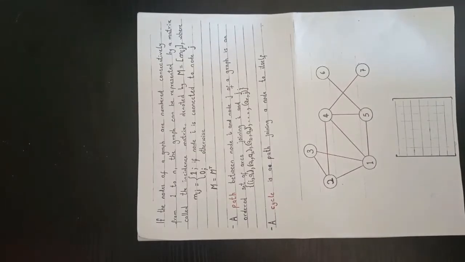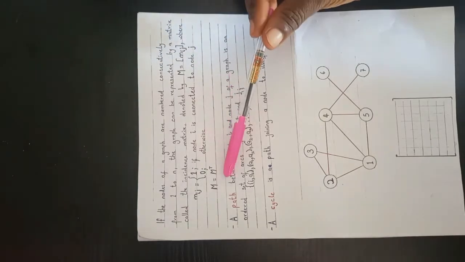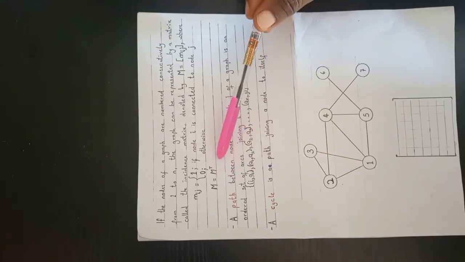If the nodes of a graph are numbered consecutively from 1 to n, the graph can be represented by a matrix called the incidence matrix, denoted by M, which is equal to M_ij, where M_ij is 1 if node i is connected to j, or 0 otherwise. The matrix M is equal to its transpose.